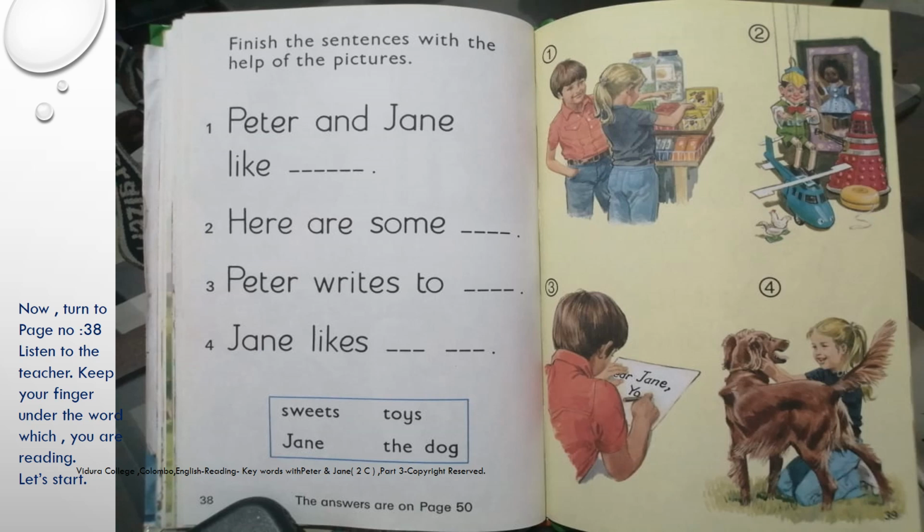You have to find the correct answer from the box and write it on the blank. Question number 1. Peter and Jane like... Okay, now look at the first picture.